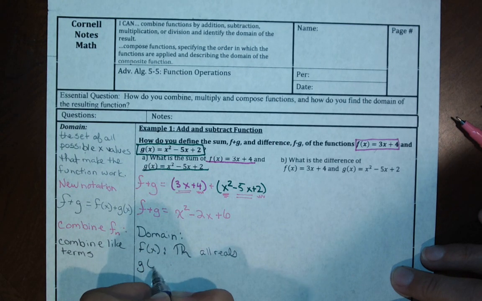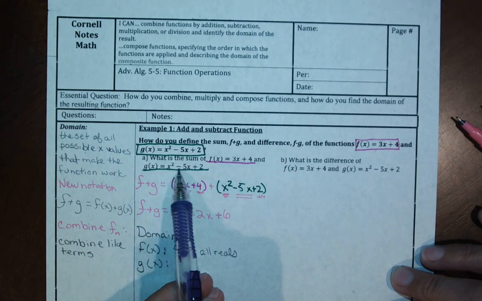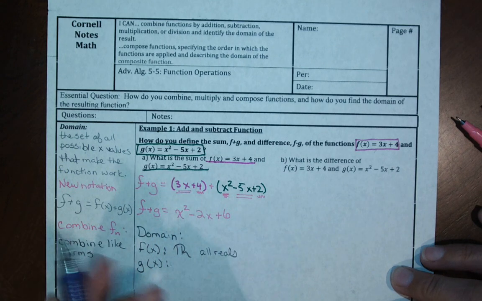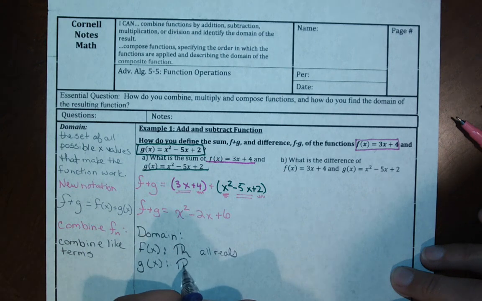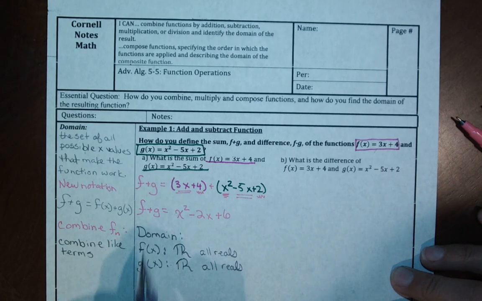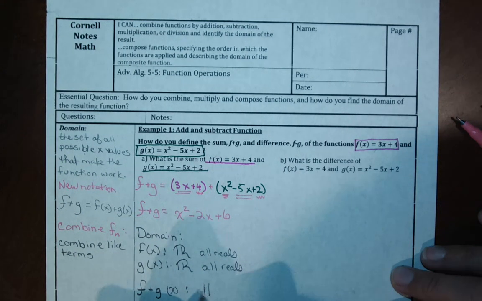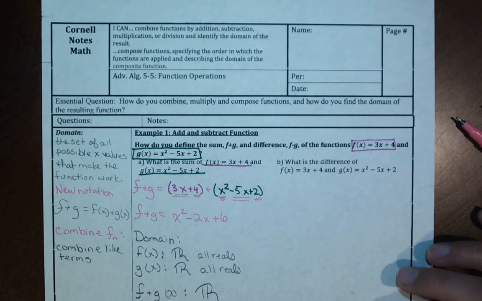The domain of g of x, okay, here's g of x. Again, I could put anything into that function, so its domain is all reals. So then the domain of f plus g of x is the overlap of these two. Well, all reals and all reals overlap at all reals.